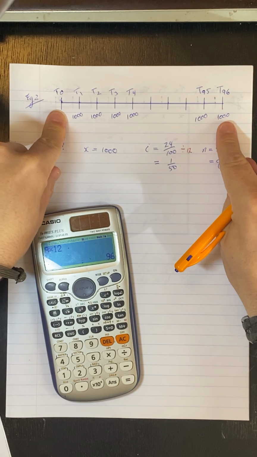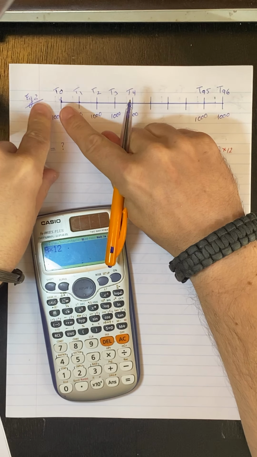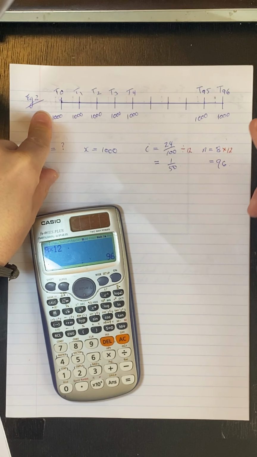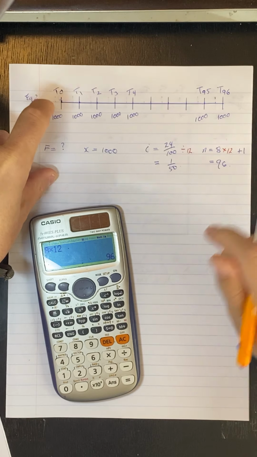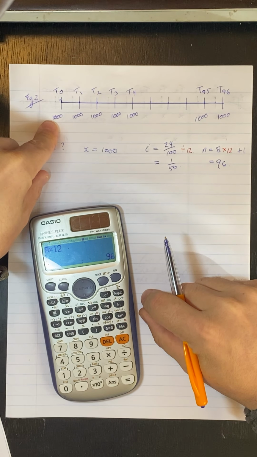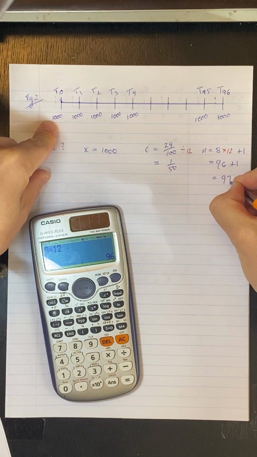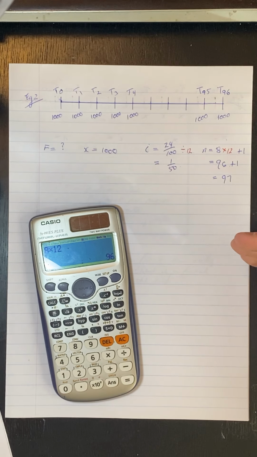Yes, you would get 96 payments, but we have this initial payment here. So what I'm going to do with this formula here is add 1 to it, and that 1 is this additional initial payment. So we add 1 here and we get 97. So that is telling us now that we have 97 payments.